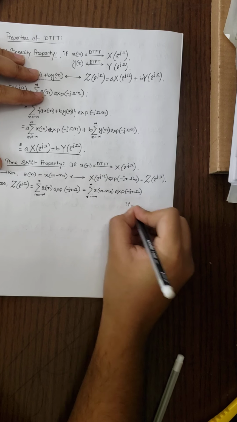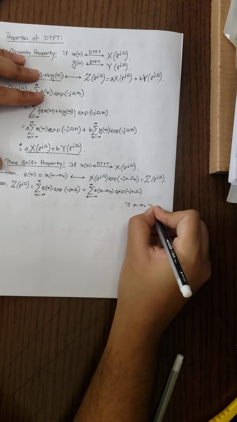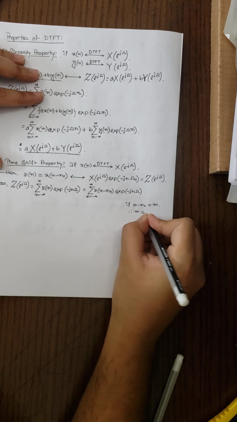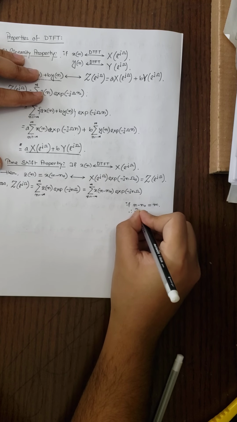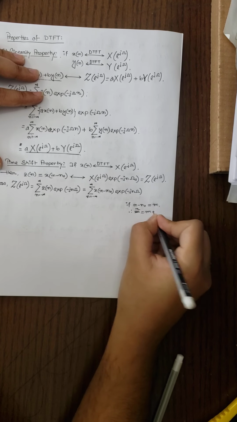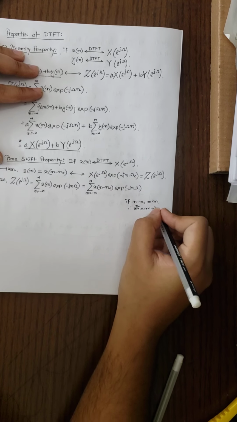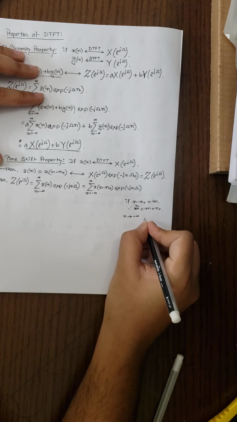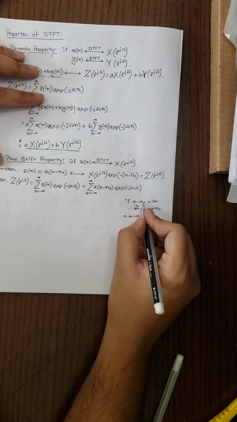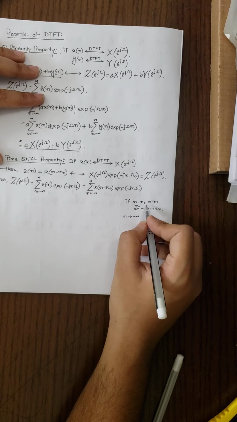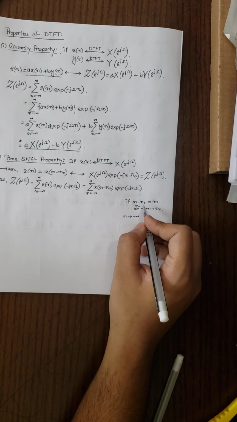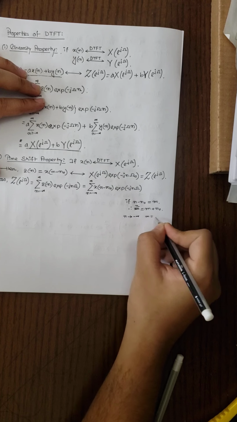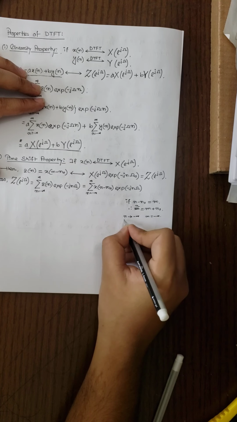Now, if we consider n minus n naught to be equal to m, it is also true n will be equal to m plus n naught. And when n approaches negative infinity, taking out a small amount of value from negative infinity will not change the value of infinity, and so m will also be negative infinity.